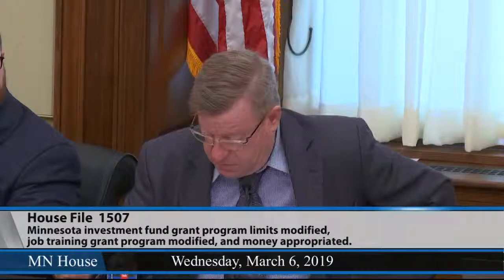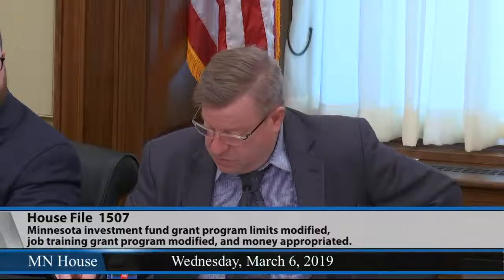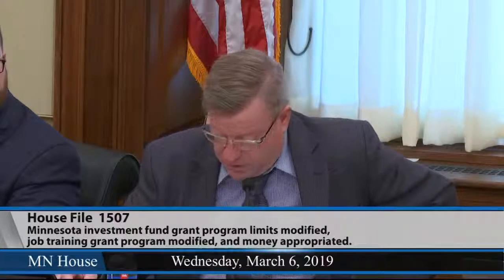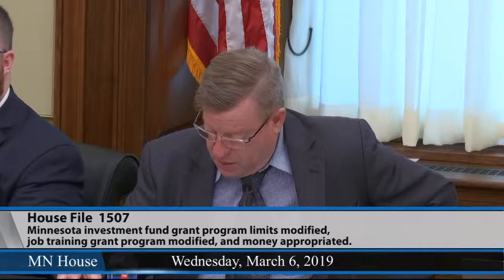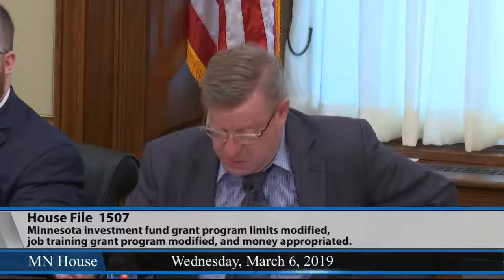Next on the agenda, Representative Stevenson, I will move that House File 1507 be re-referred to Ways and Means. Now that we have the bill before us, we also have an A1 amendment. Yes, Mr. Chair, I would ask the committee if they would adopt the A1 author's amendment, which gets the bill in the shape that I'd like the committee to consider it in.